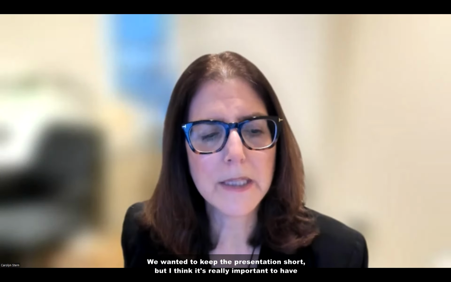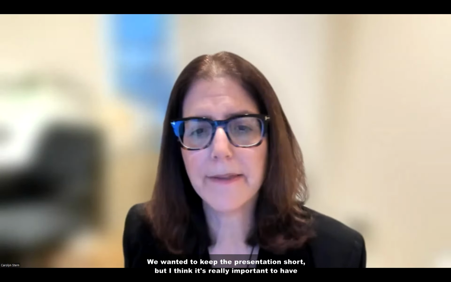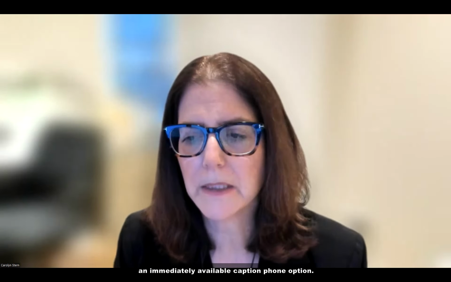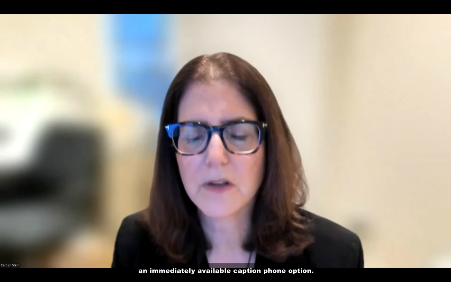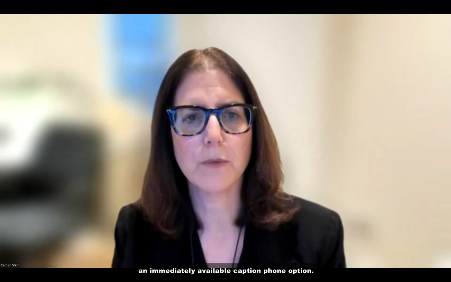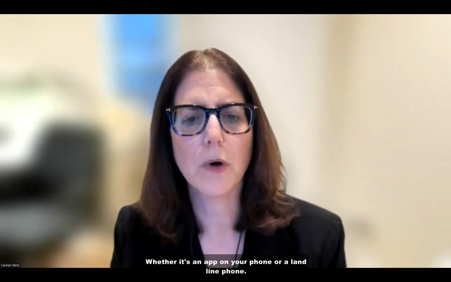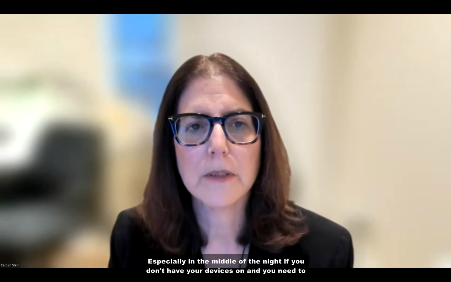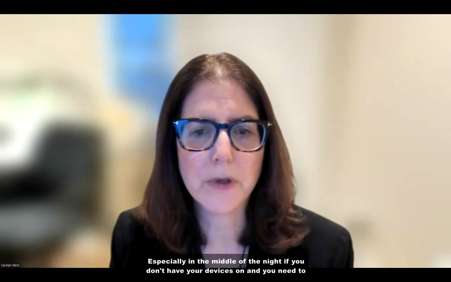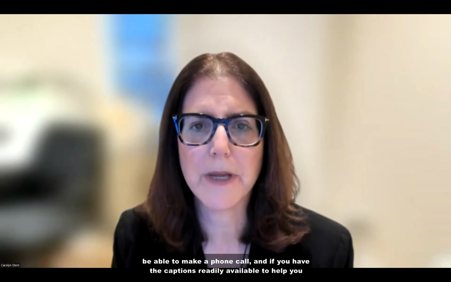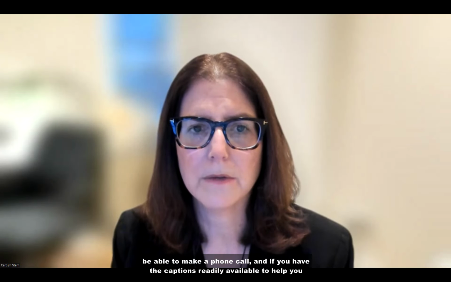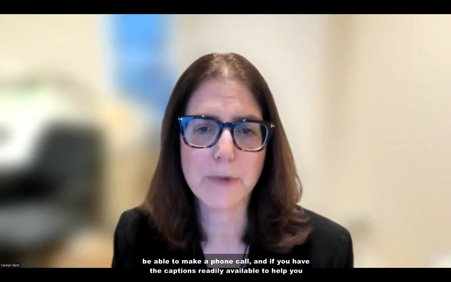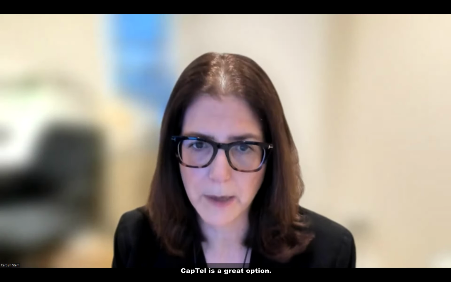We wanted to keep the presentation short, but I think it's really important to have an immediately readable, available caption phone option, whether it's an app on your phone or a landline phone, especially in the middle of the night, if you don't have your devices on and you need to be able to make a phone call, and then you have the captions readily available to help you with that. So yeah, CapTel is a great option.